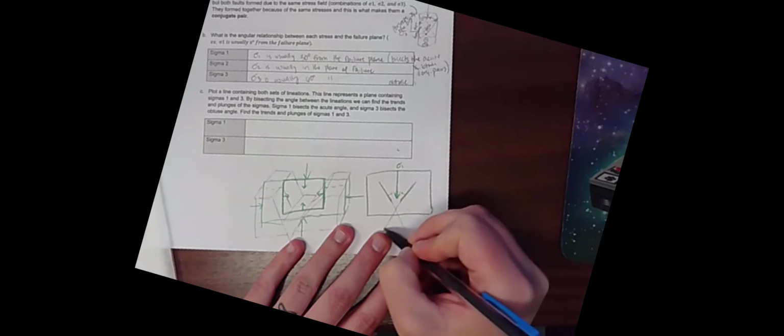We don't know that they do, but I'm going to just imagine that. The bisector between the obtuse angle is the orientation of sigma 3. Okay, so we're going to know that sigma 1 bisects the acute angle and sigma 3 bisects the obtuse angle. We're going to find the trends and plunges of those angles.